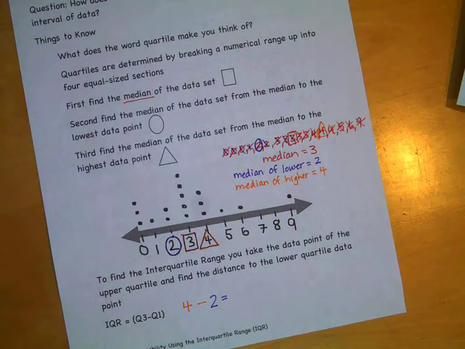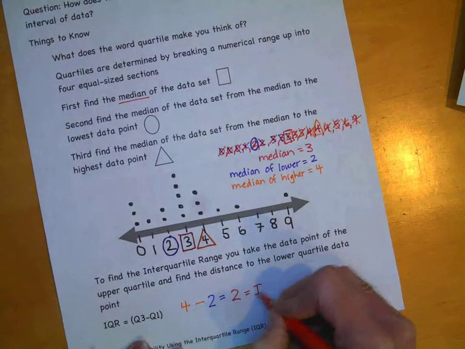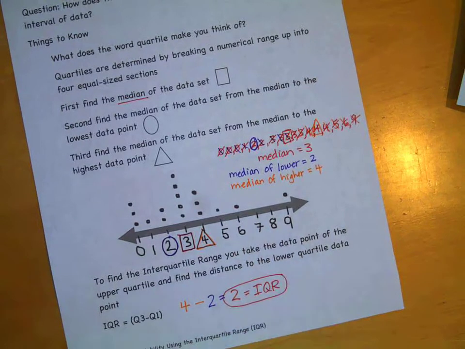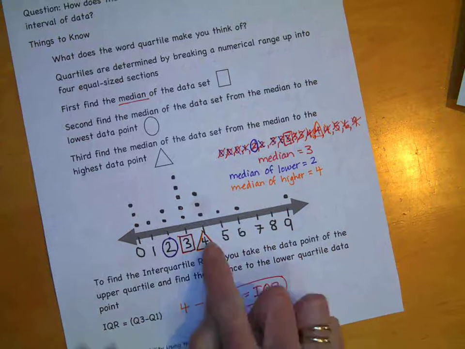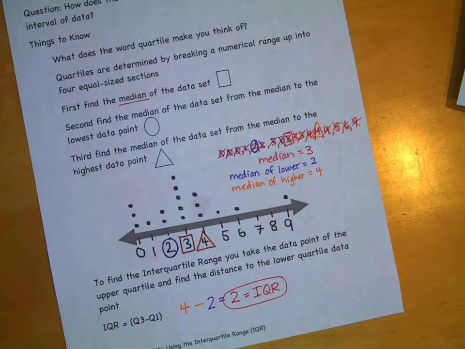And when you do that, you get 4 minus 2, and you get 2 equals your IQR. Okay, so 2 equals your IQR. And why does your IQR equal 2? Because you took your upper minus your lower. Okay, and that's how you find the IQR.